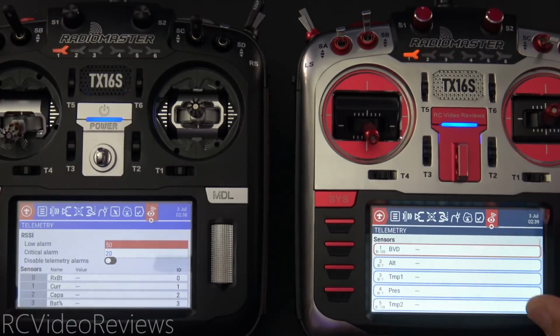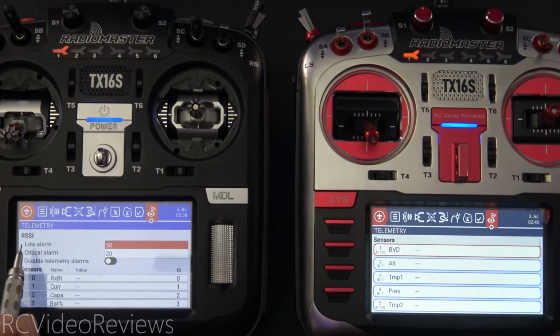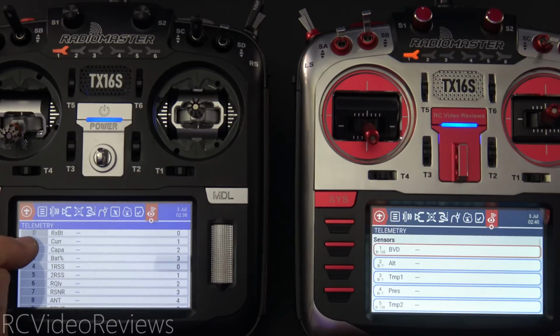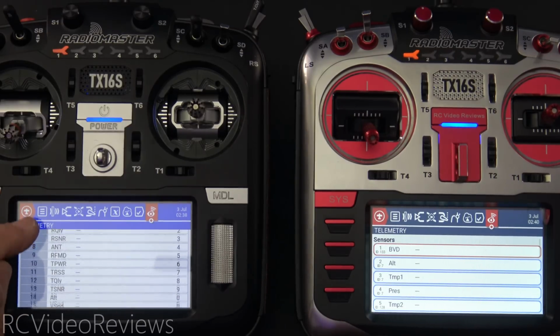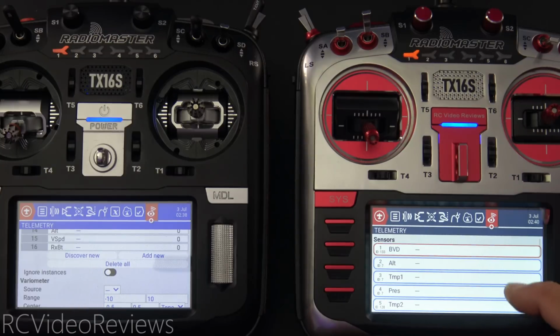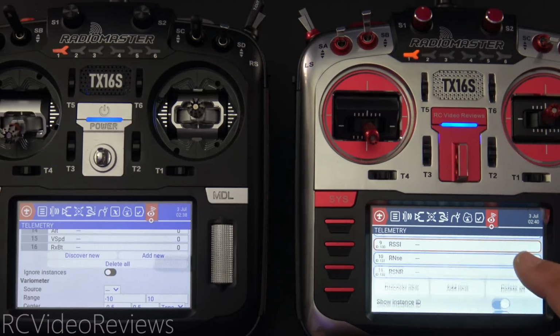All right, I switched models to one that has some sensors. And you can see right away there's a difference. On the left-hand side, we've got our RSSI alarm, critical alarm, and disable. On the right-hand side, we start off with sensors. And then on 2.8.3, you can scroll past the sensors and you get down to discover, add, and delete. We'll check that over on the right-hand side.